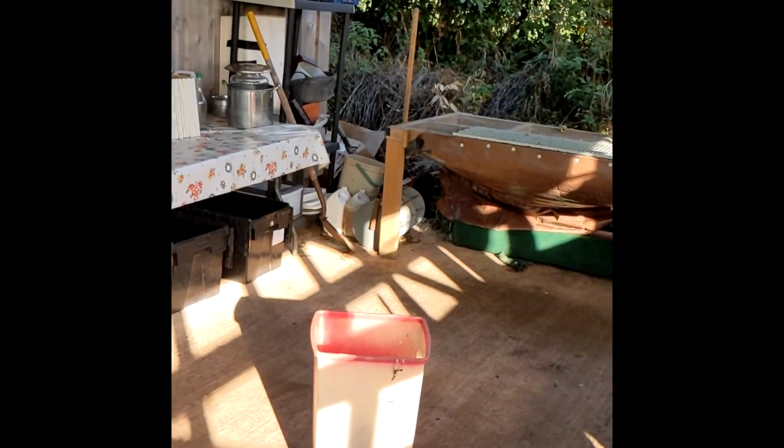It's quite a nice space, and a concrete floor so the water can go over there, and there's a sump at the end there which can be emptied once a year, and there's a little bit of a slope so all the water goes over there.